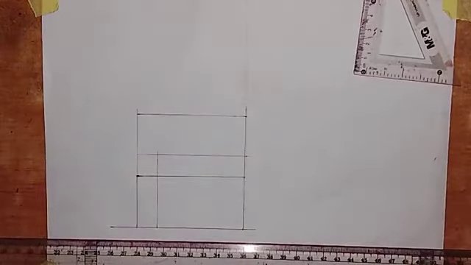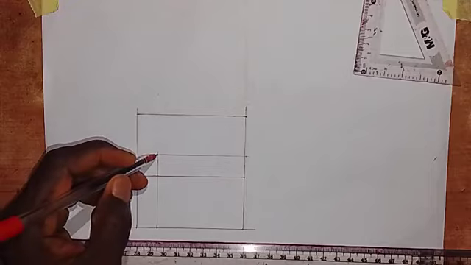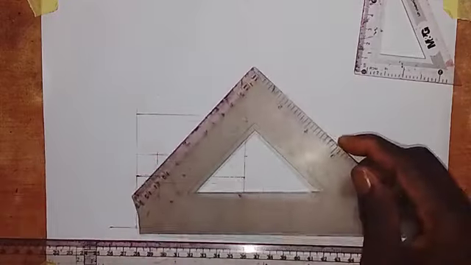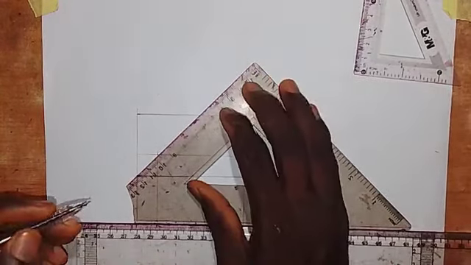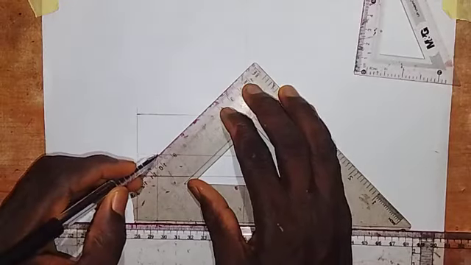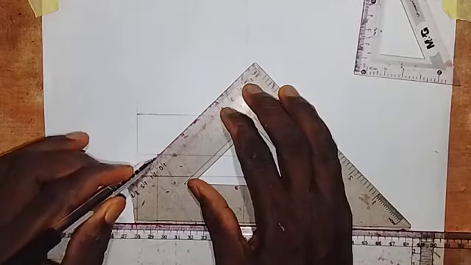Now, the cutting plane is at an angle of 45 degrees to the horizontal, as I said. So we have to draw the cutting plane from this point. We take a 45 degrees set square to draw the cutting plane. The cutting plane is drawn with a thick long chain line. So we draw like this.